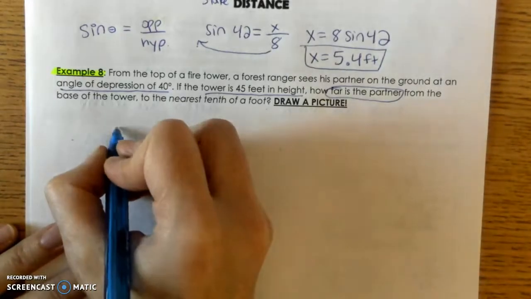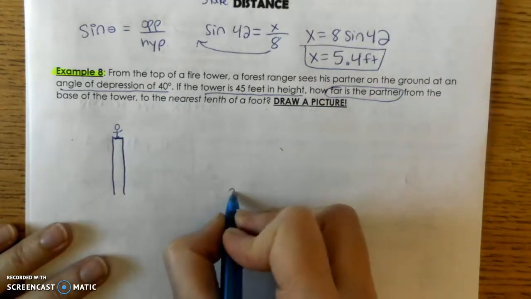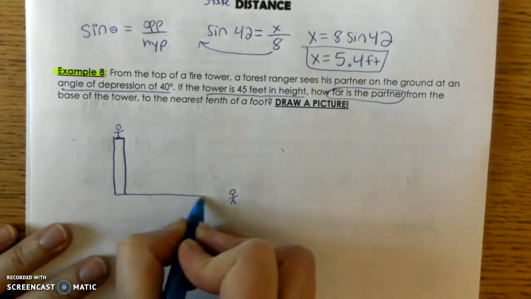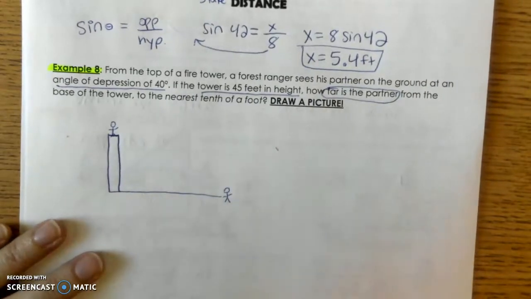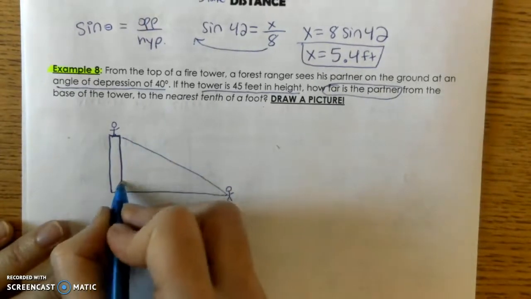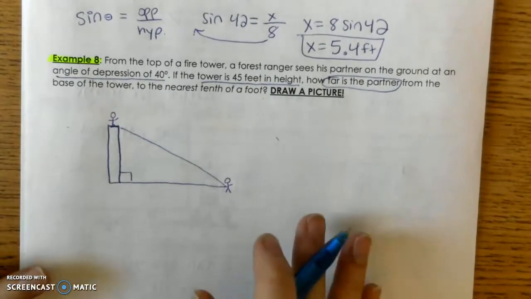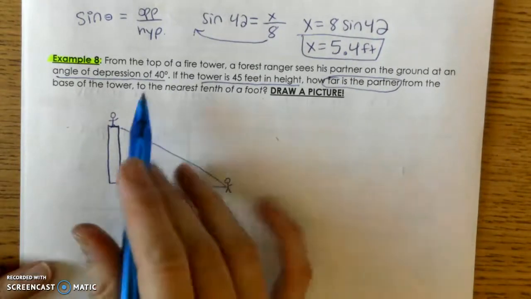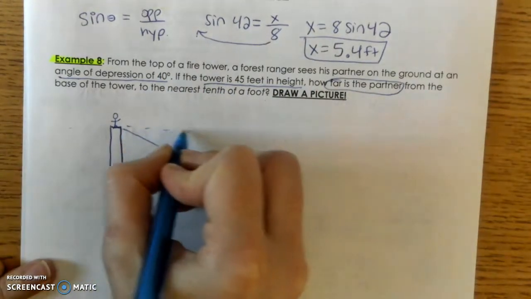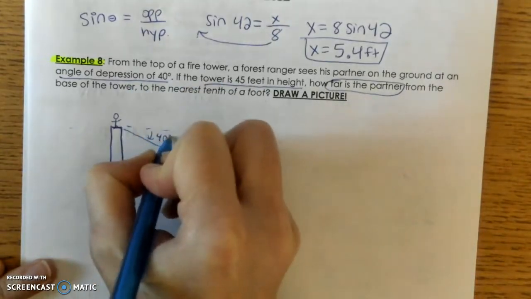Let's say this is our fire tower, and a forest ranger who's at the top can see his partner down below. All right, I did my best. My hypotenuse is kind of off, but oh well. Now let's label with the information they gave us. From the top of the fire tower, a forest ranger sees his partner. So from his eye level, his eyes go down at an angle of depression of 40 degrees.